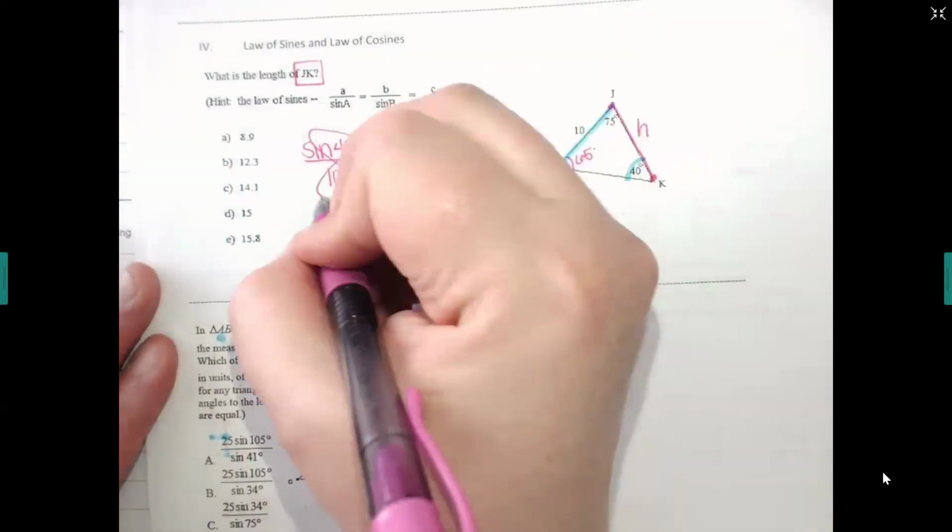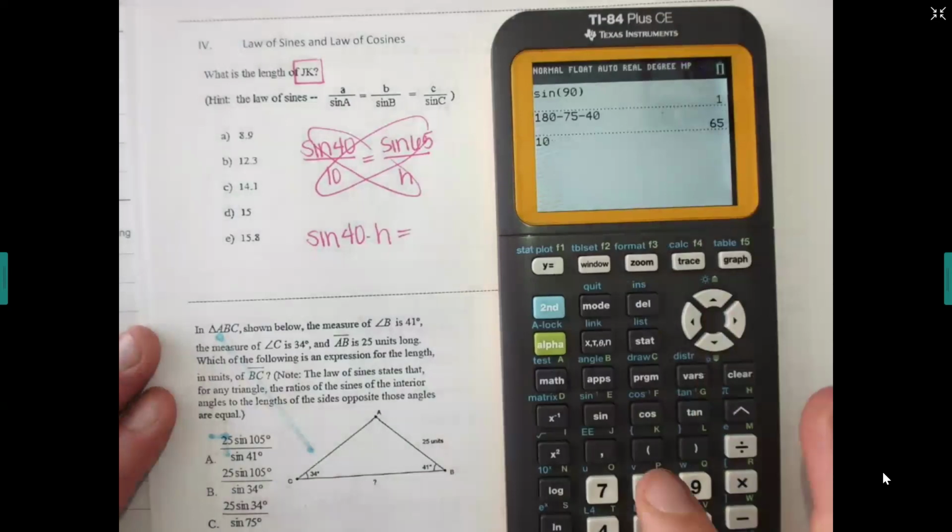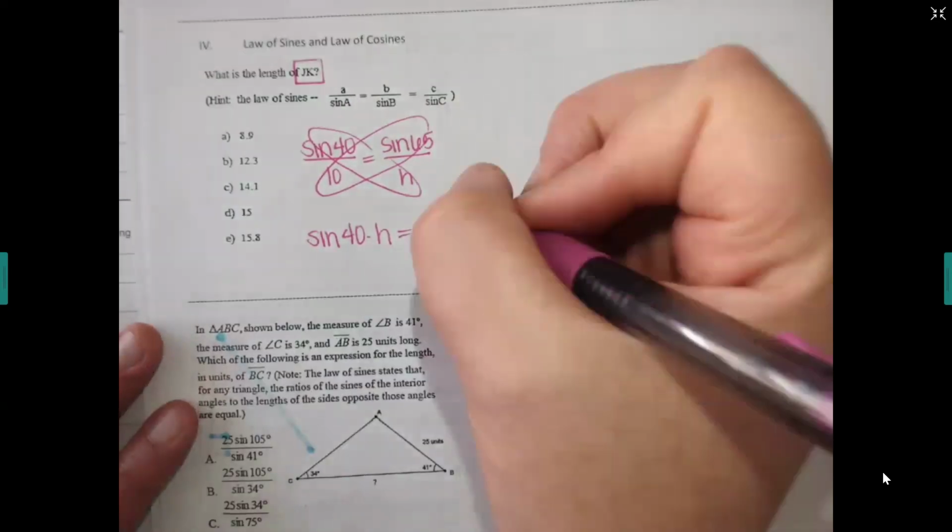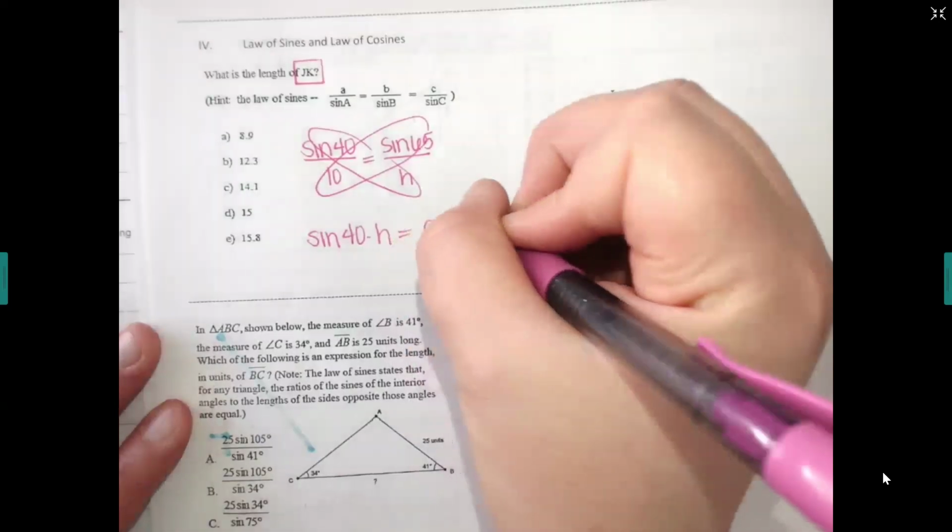But then on this one, do you see how my answers are real decimals? Then I'm going to actually do the multiplication in the calculator. So in your calculator, do 10 times the sine of 65. We're going to multiply this diagonal. So 10 times the sine of 65. I got 9.063.